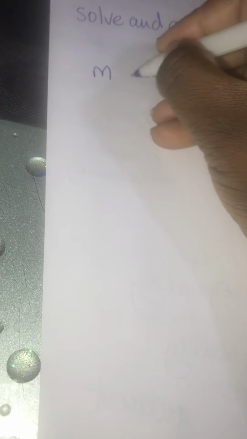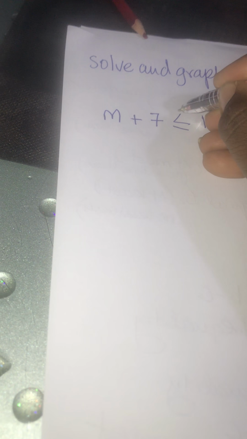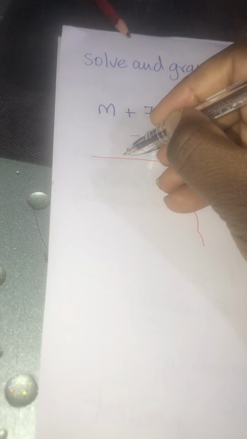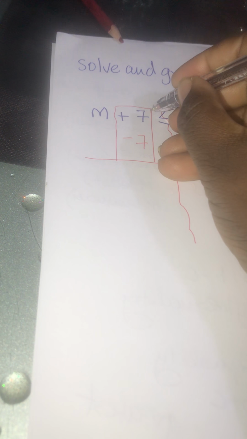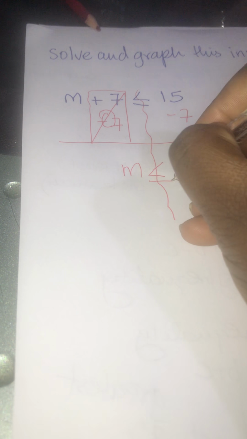All right, so we do m plus 7 is less than or equal to 15. So I am solving. I will draw my bridge. I will subtract 7 on the left and 7 on the right. This becomes 0 because of additive inverse. M equals 15 minus 7, that should be 8. And this is your solution.